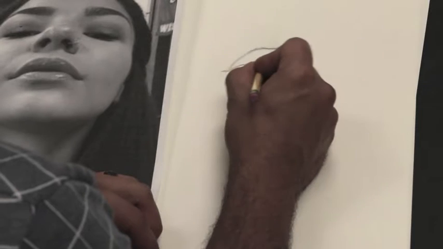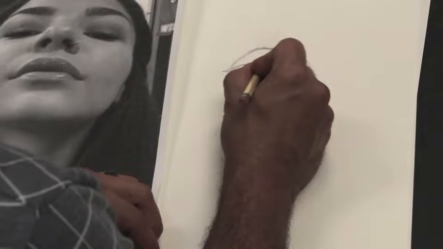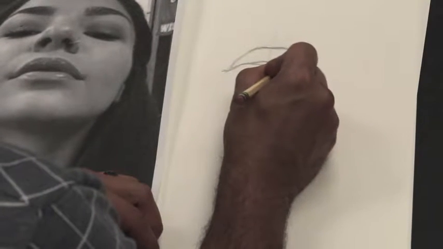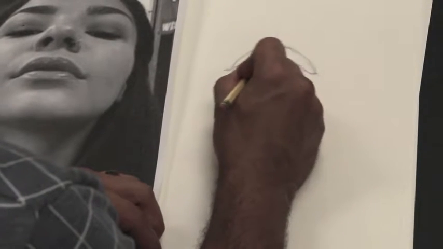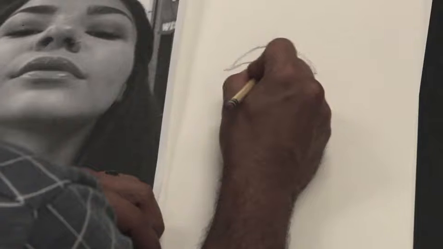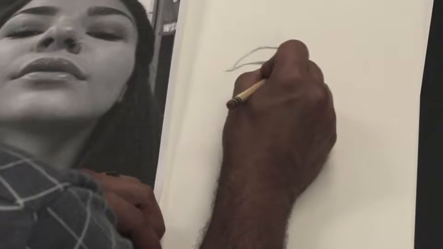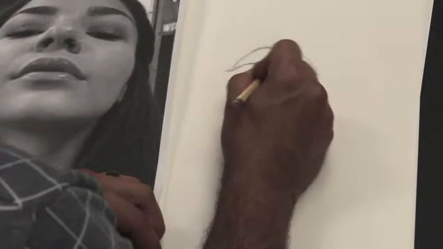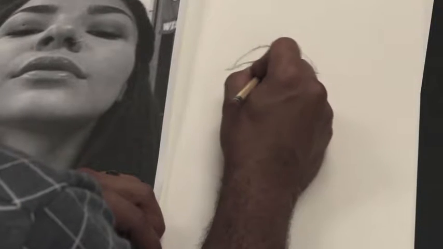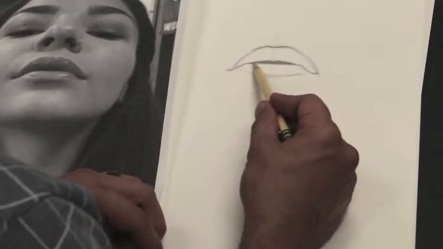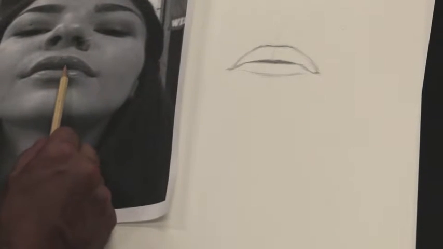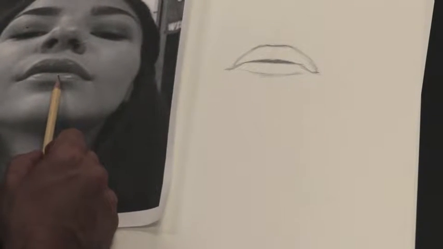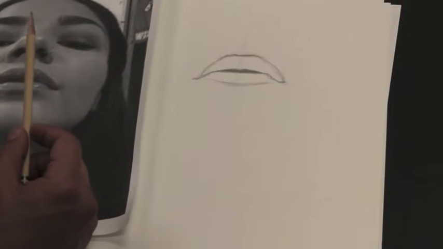So we said that inside we're just going to make black. Define it first. Alright, now when I start shading, this is usually going to be the case. The top lip looks like it's darker than the bottom lip. That's because of the lighting situation.